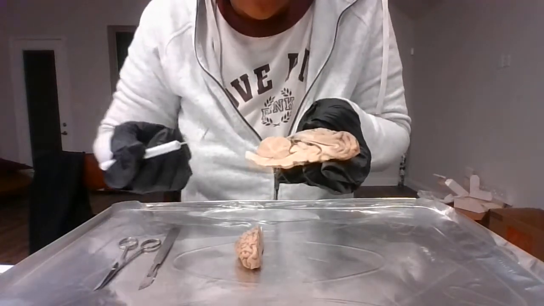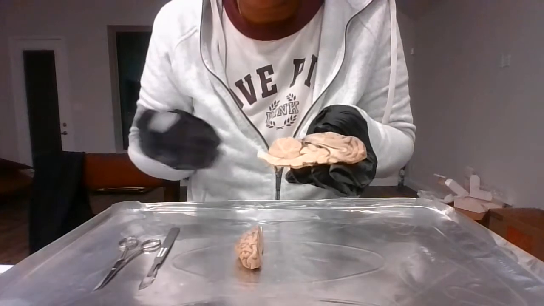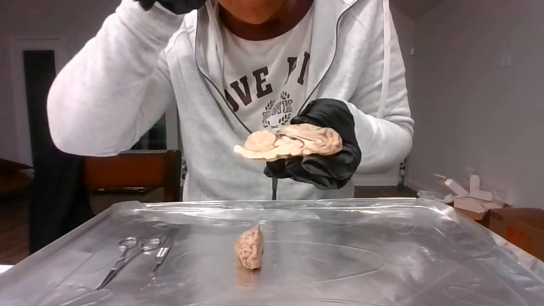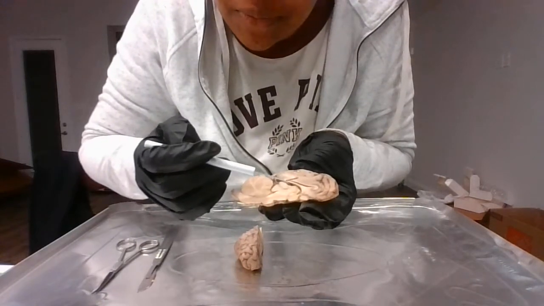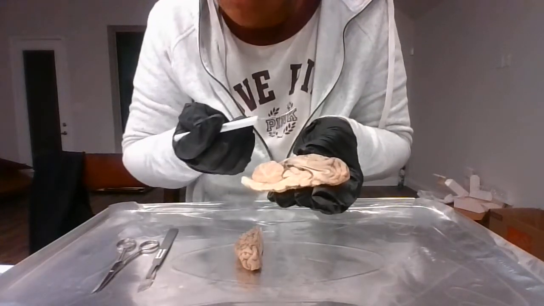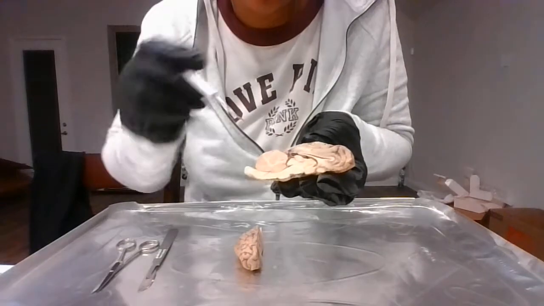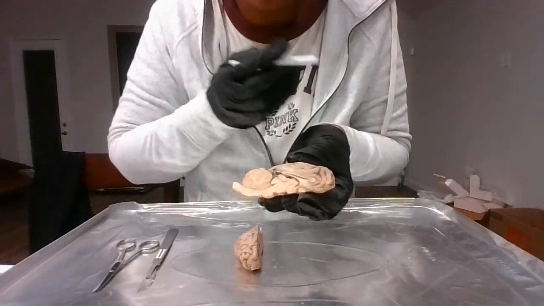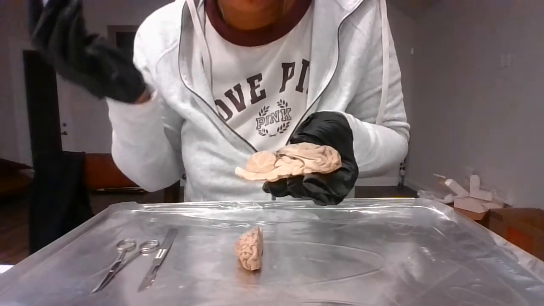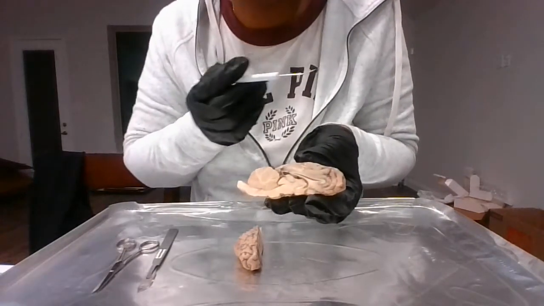So it's what keeps the largest part of our brain together, the corpus callosum. It also transmits messages from one side of the brain to the other. For example, as we mentioned before, the right hemisphere controls the left side of the body. The left hemisphere controls the right side of the body.